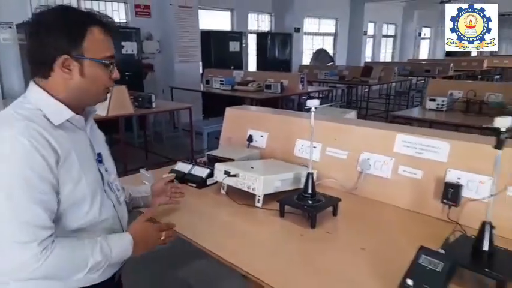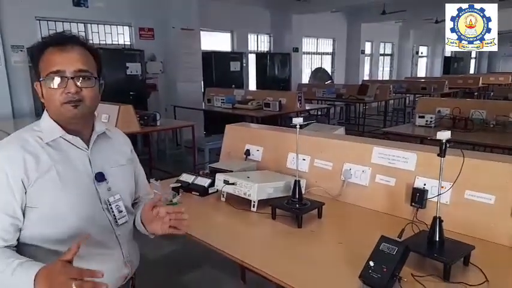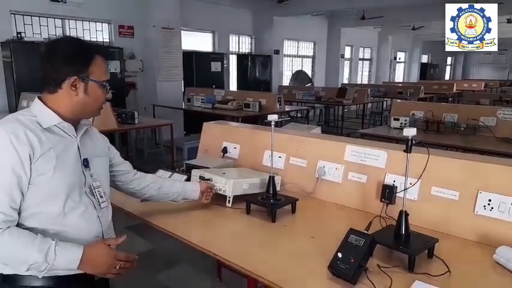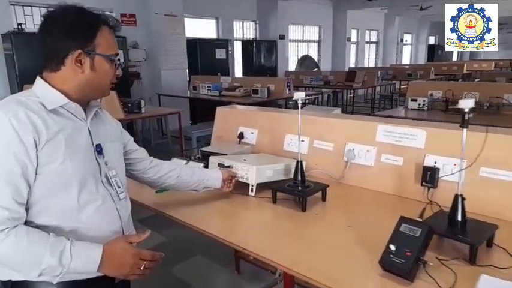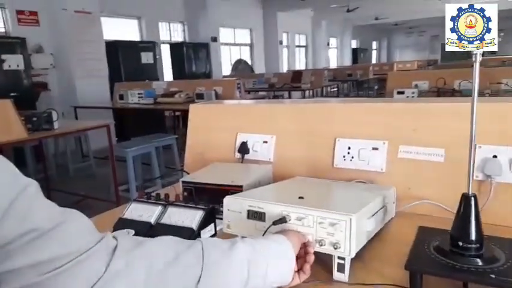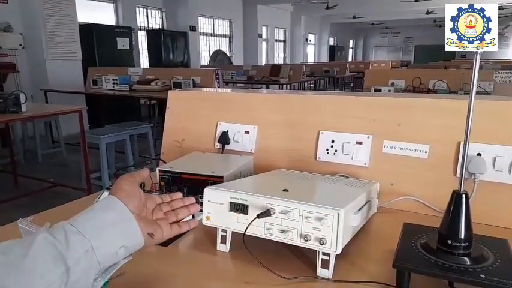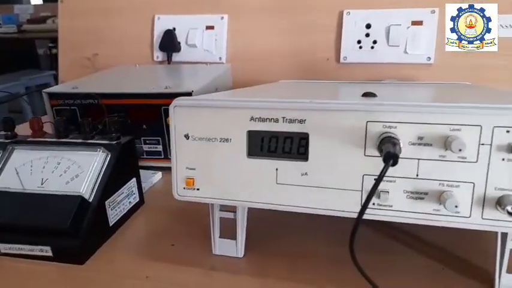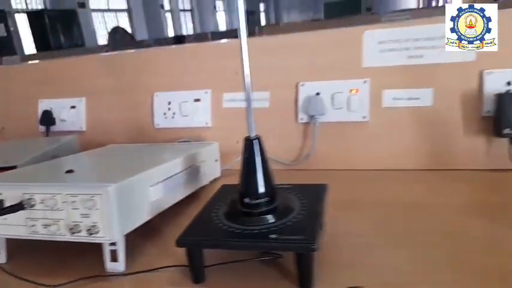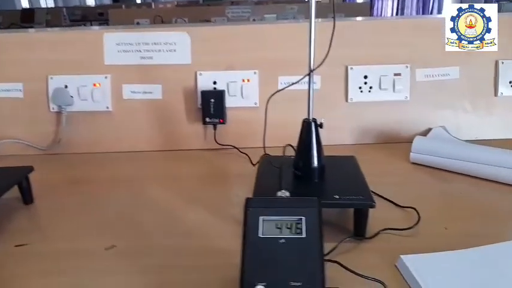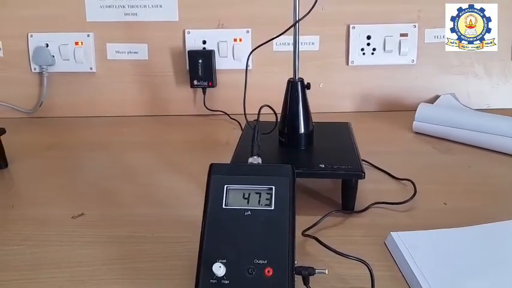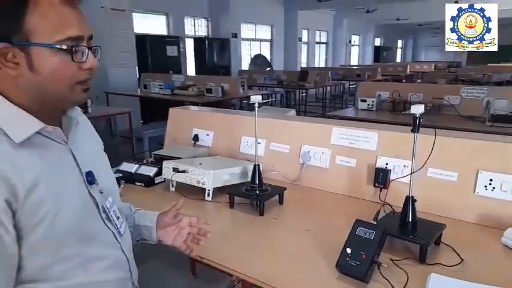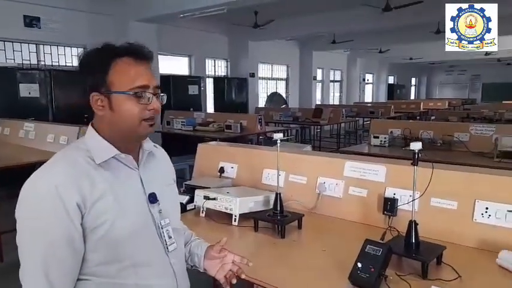So a relative value, if 89 is there, we first adjusted this, that 89 something is the input, we can keep it to 100 also. For the ideal case, I am keeping it somewhere around 100 microampere current, so it will be easy for calculation. Almost around 100.7, and here the receiver is showing the value of 46. So with this value it is ideal, I can start with my experiment.